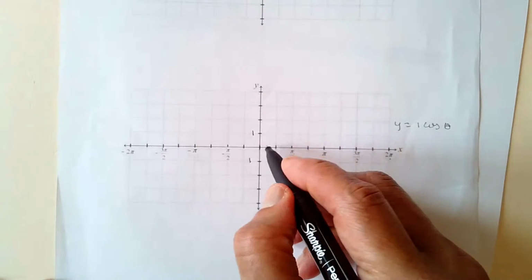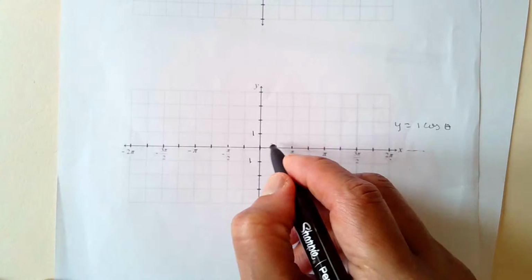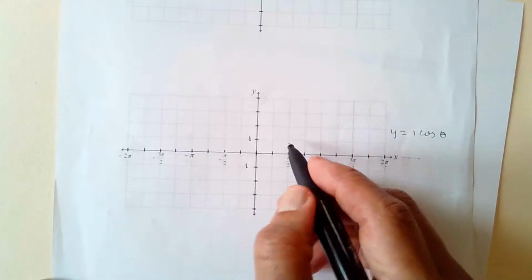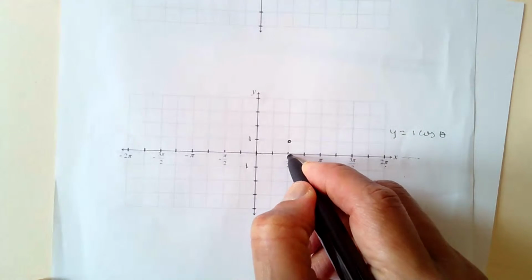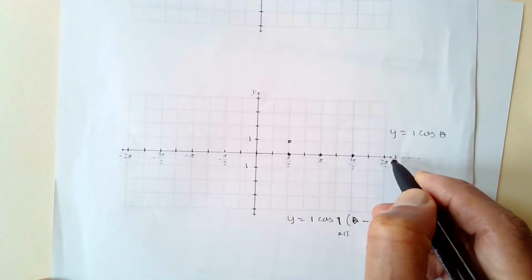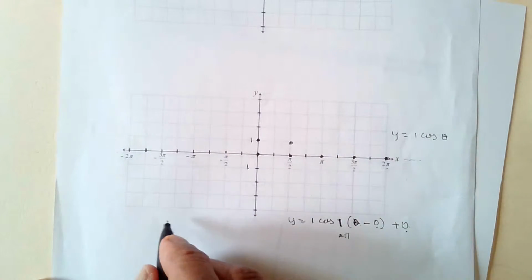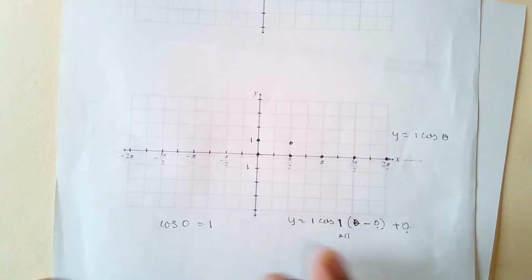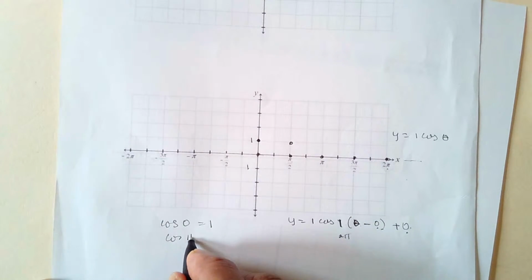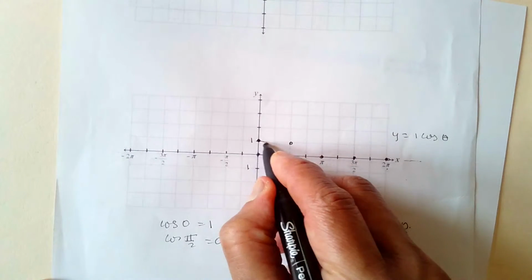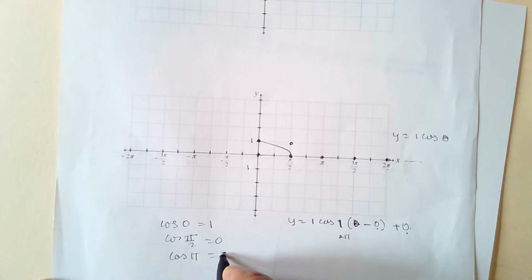The 2 pi is the period. So if I look at this here, this is my midline, and this is 0 here. Okay, so I have my main points. Cosine begins, remember, cos of 0 is equal to 1, so we start here. We know cos of pi over 2 is equal to 0, and cos of pi is equal to negative 1.